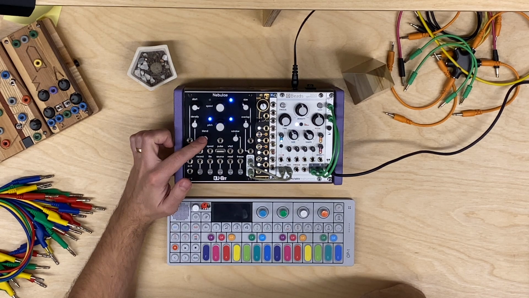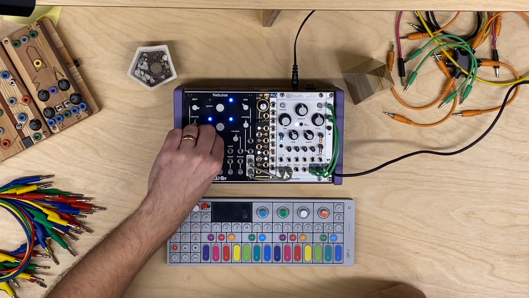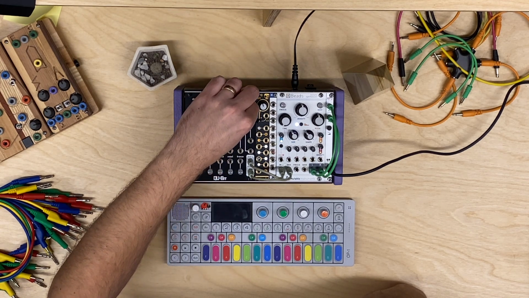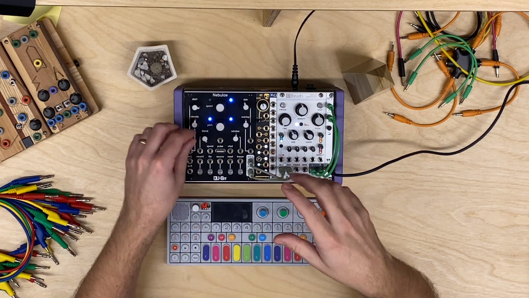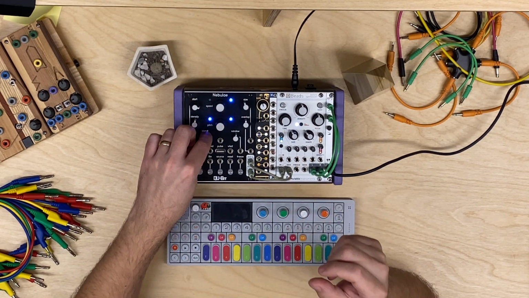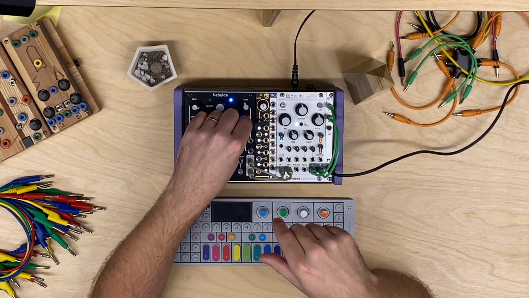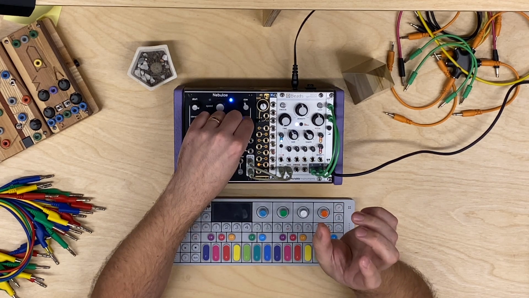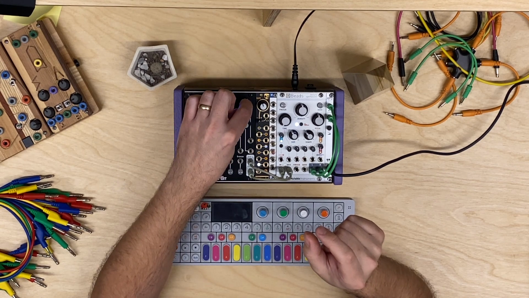So remember, this is in the phase vocoder mode. If I turn this back around to the granular slide, you sort of get just different textures. If you bring the overlap down, the grains don't overlap, so you kind of get more clicky, sort of plucky sounds.